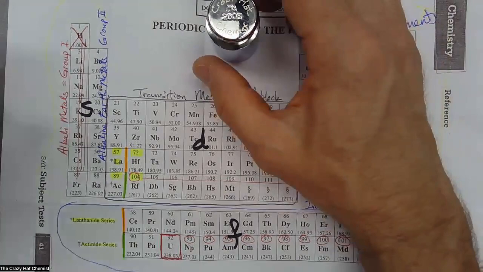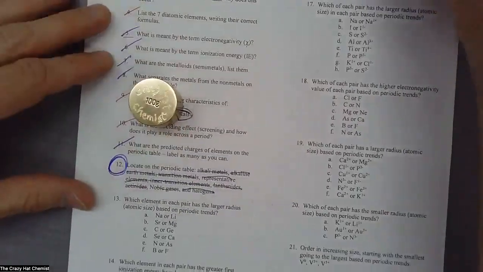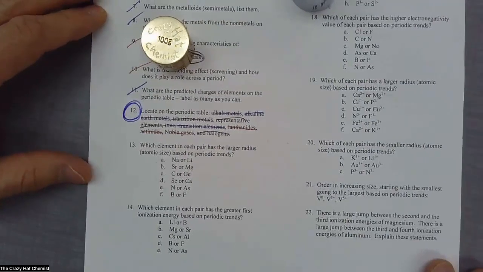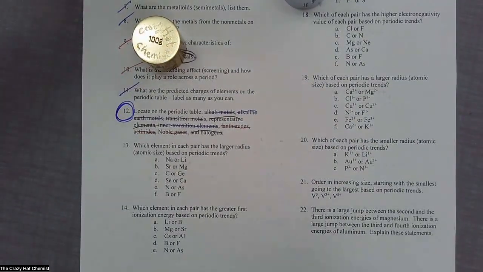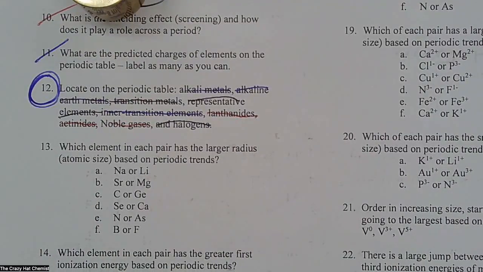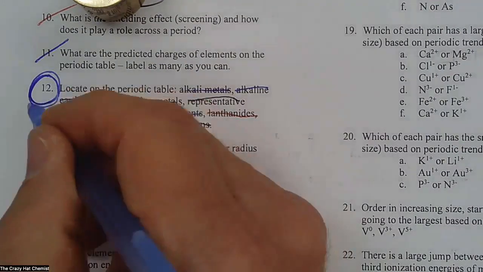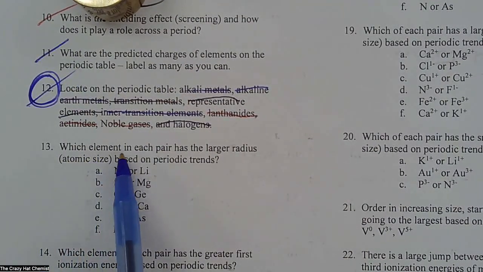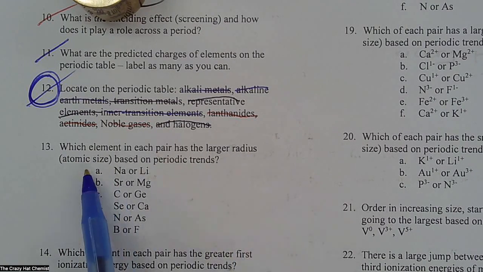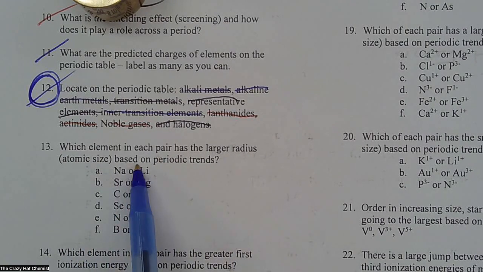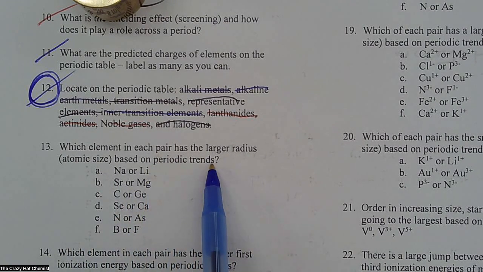All right, so now we're going to put this off to the side, and we're going to grab ourselves our worksheet here and come back to the problems within the worksheet. All right, so here we go. And so here is our next question. Our next question is number 13. It says, which element in each pair has the larger radius? That is the atomic size based on the periodic trends.